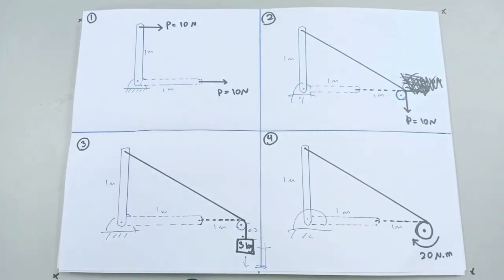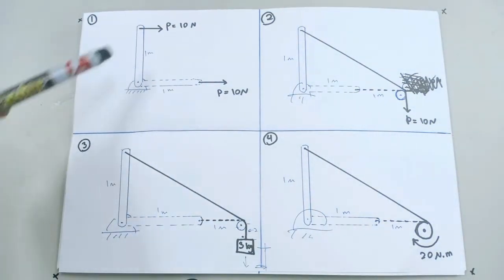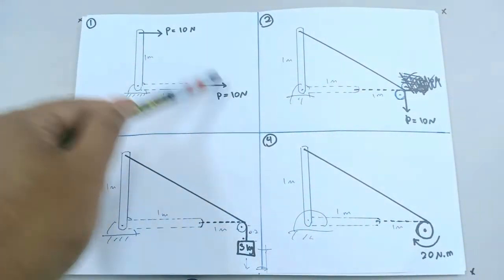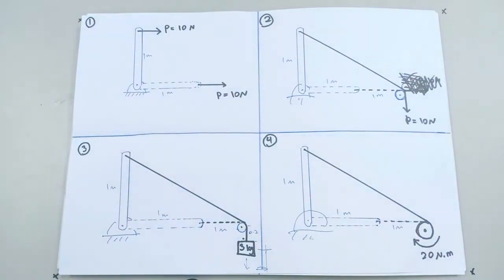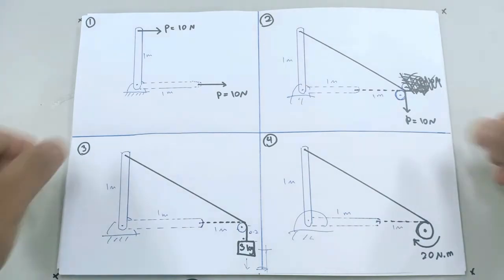Okay, so before we go further, I would like to show these 4 examples to differentiate between work done by a constant force, by a cable, by a moment, and so on. We have these 4 positions, 1, 2, 3, 4. In this one, you see that the force is constant in terms of magnitude and also the direction. So we can consider this one is work done by a constant force.